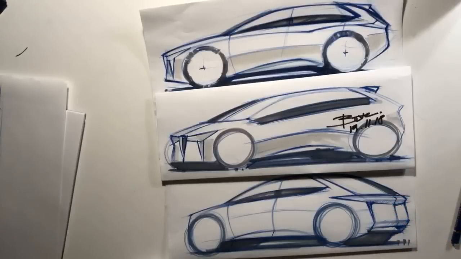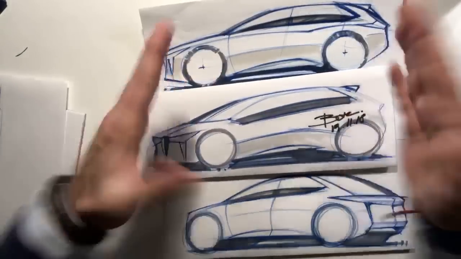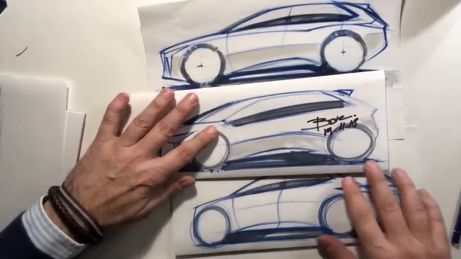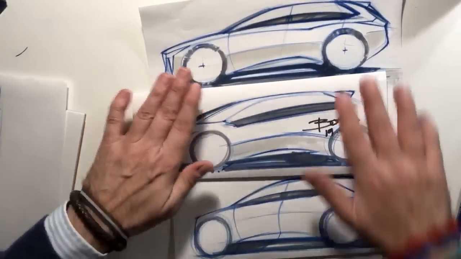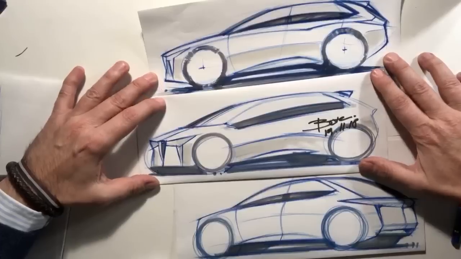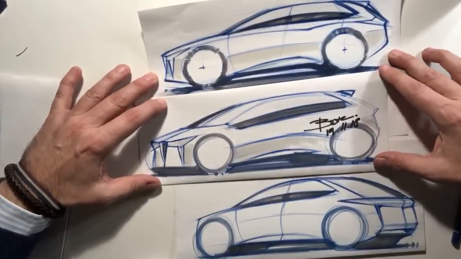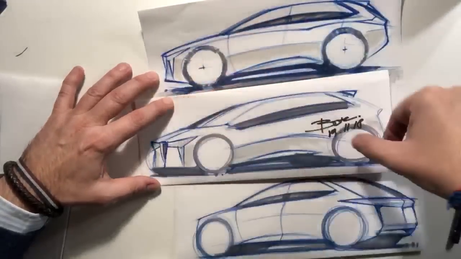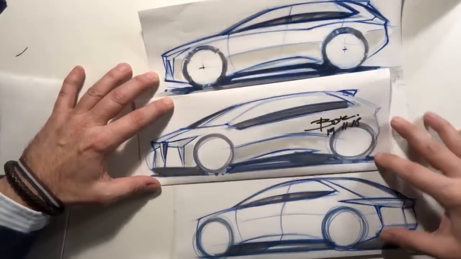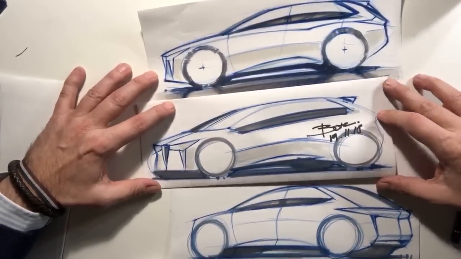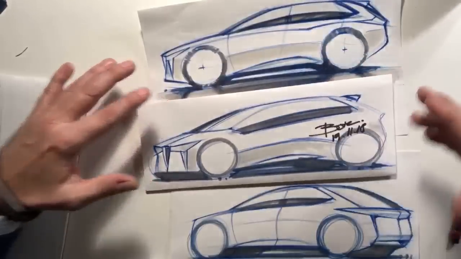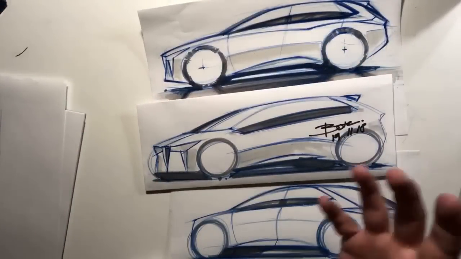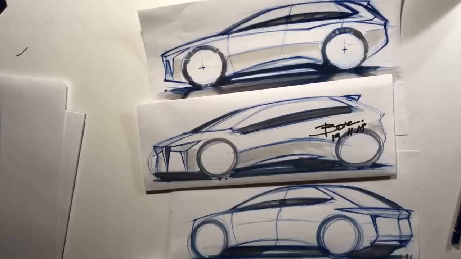Okay, and then if you don't move too much the wheels, you see, then you have, you see here it's really nice because we really see the differences between a side view and how we change that to look at the rear and to look at the front.